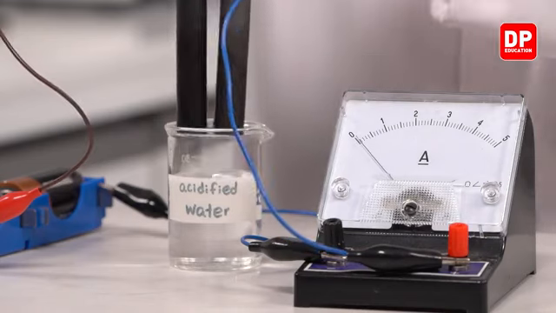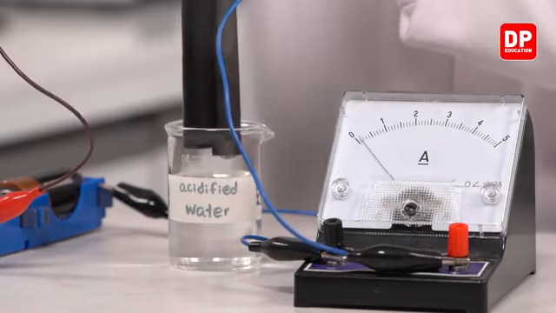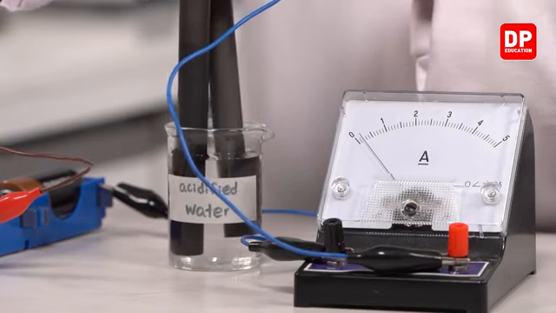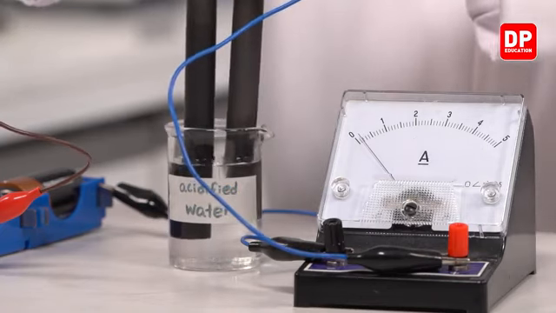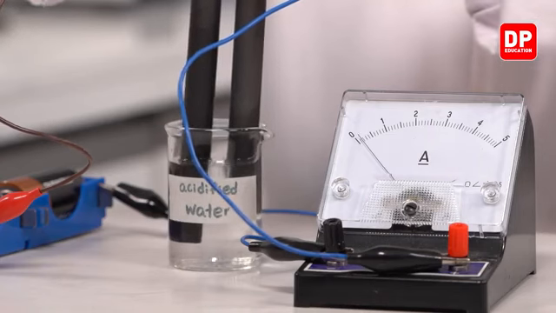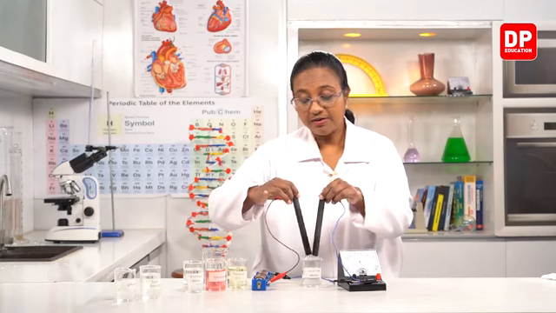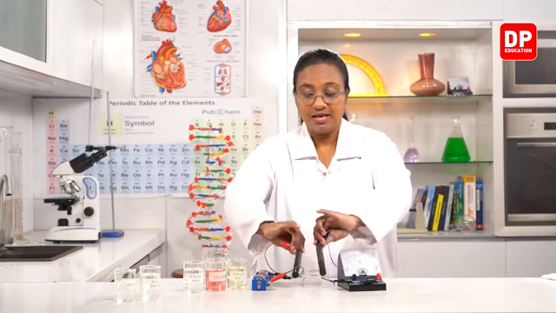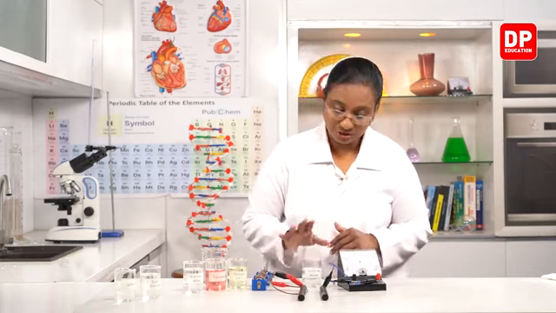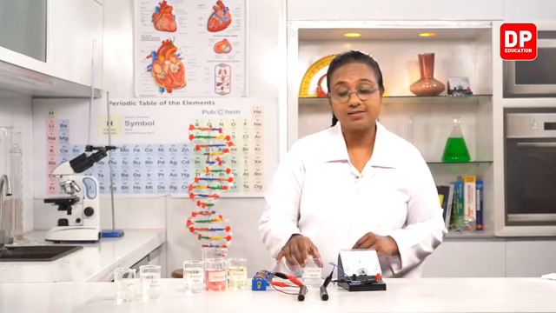When I don't dip them, there's no reading, but when I dip the electrodes, you can see a deflection. So that means current is being conducted through acidified water. Acidified water conducts electricity, so it is known as an electrolyte solution.